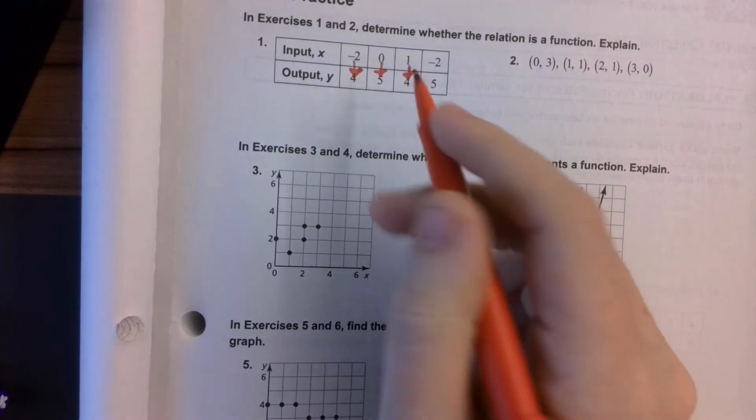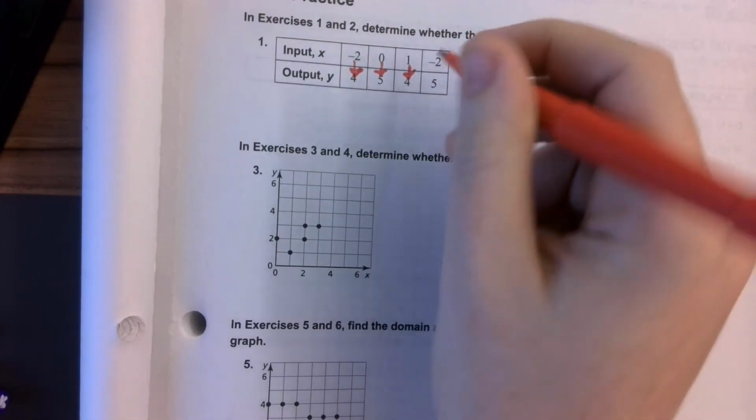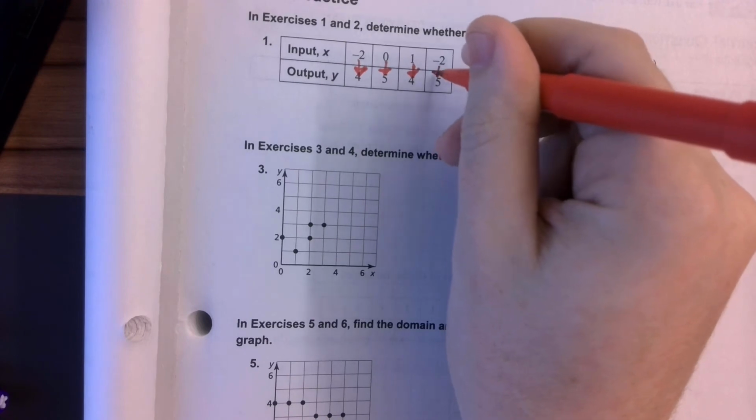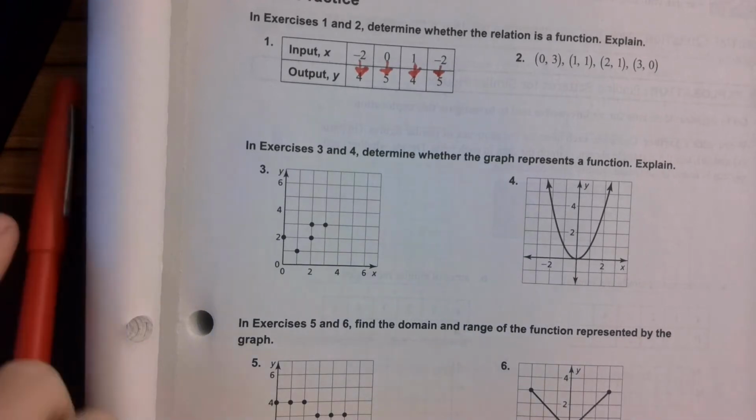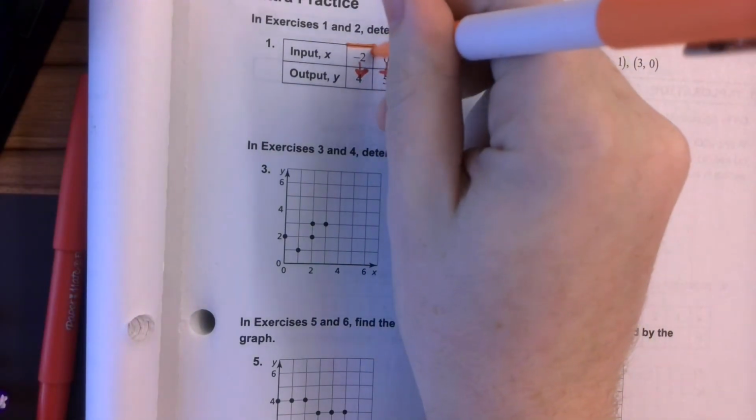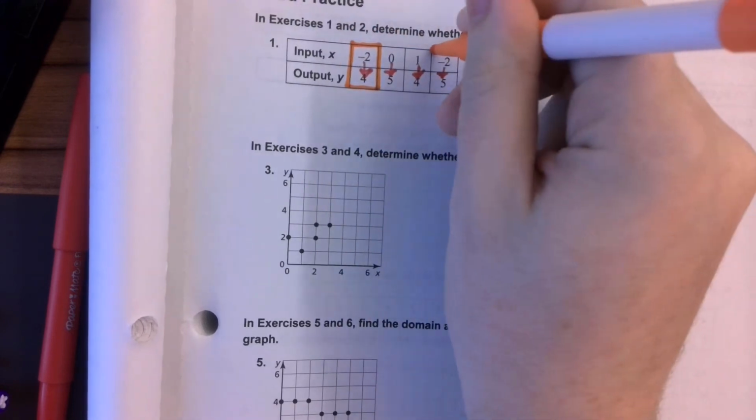What makes things tricky is, what if we have something like this? -2 gives us 5. Why does that not sit right? Well, if you said it's because -2 is already giving us 4, you're correct.